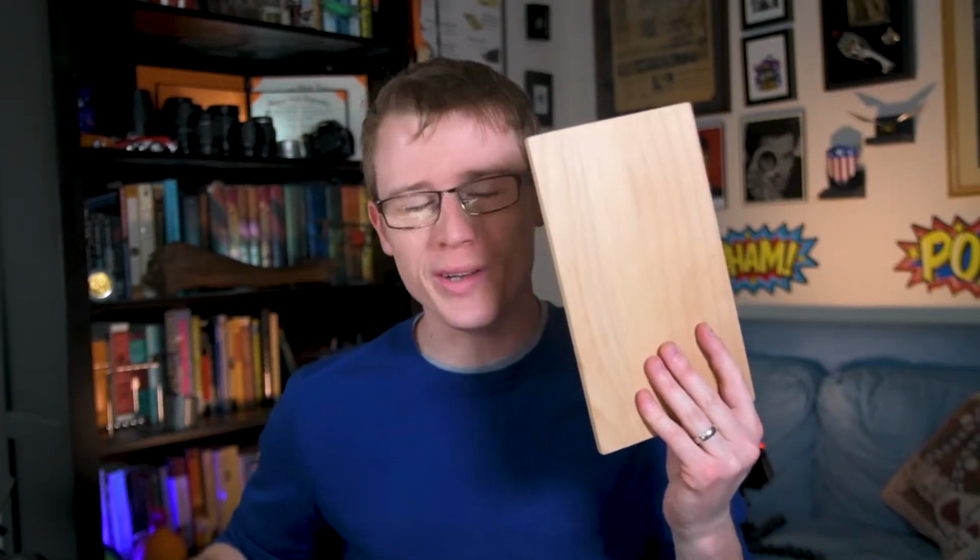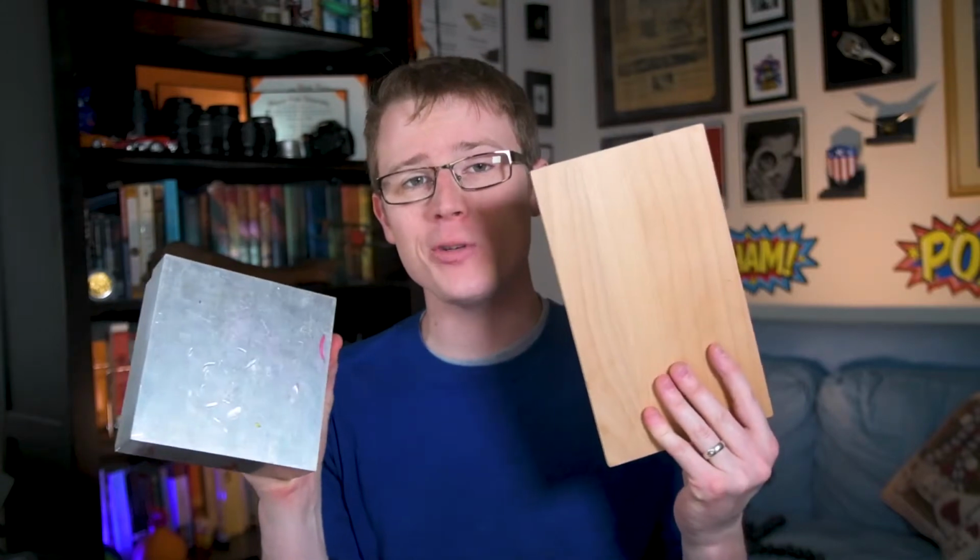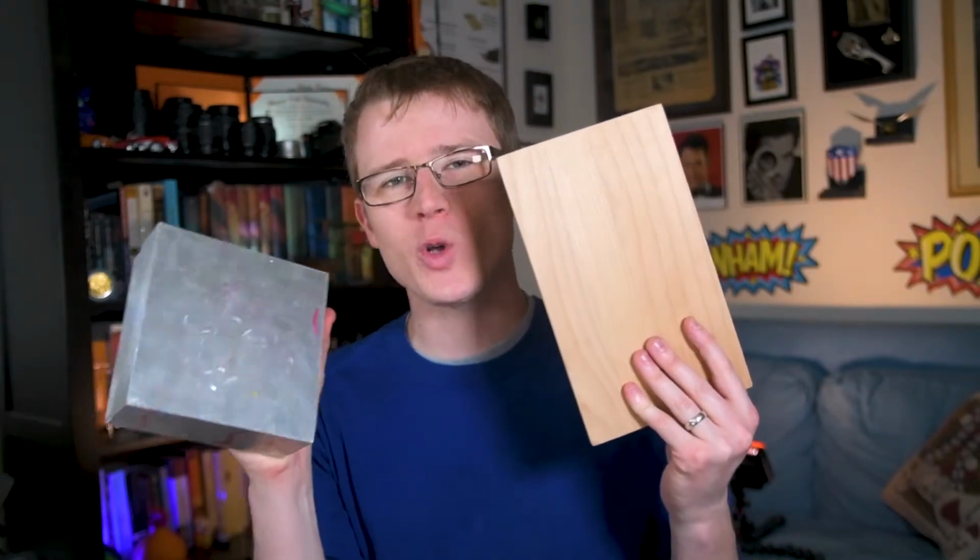Hi, I'm AJ, and have you ever wondered why if you have a block of wood and a block of metal at the same temperature, the metal almost always feels colder than the wood? The answer has to do with something called thermal conductivity.